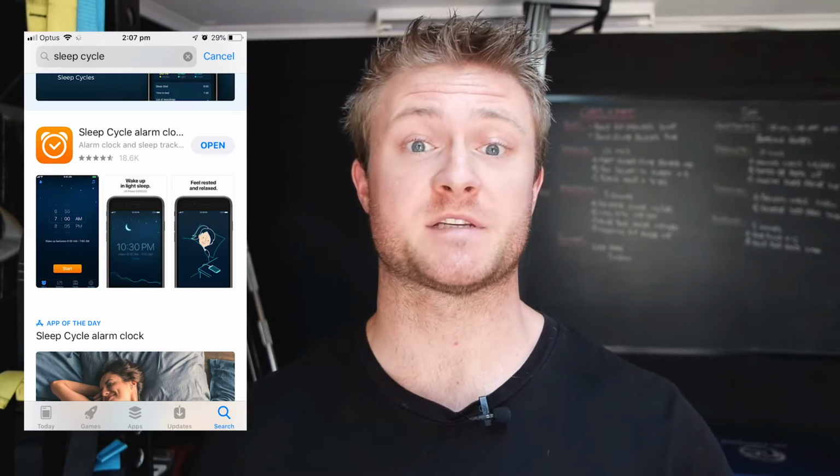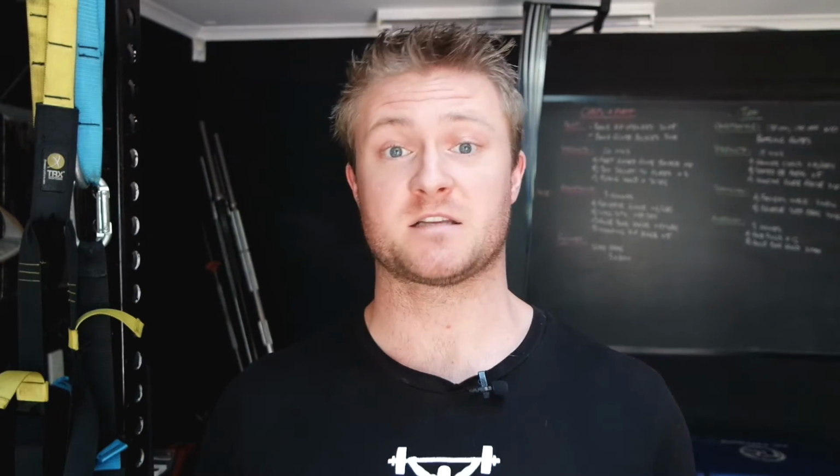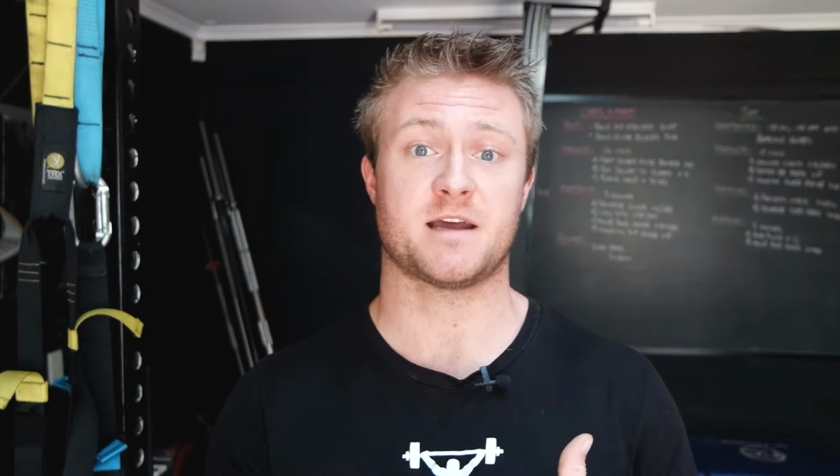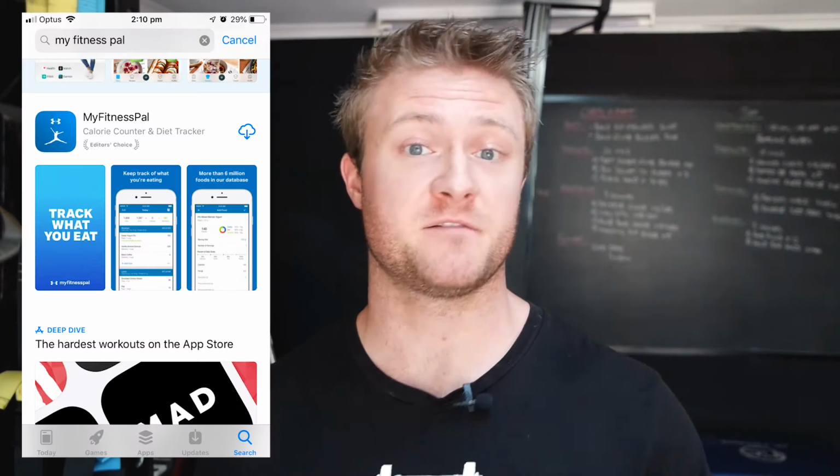The first one is called Sleep Cycle. This is a free app available on the App Store and it basically tracks your sleep. It tracks the quality of the sleep and the amount of time spent in deep sleep versus awake during the night. More data, including graphs and even tips on how to improve your sleep, can actually be accessed through the paid version.